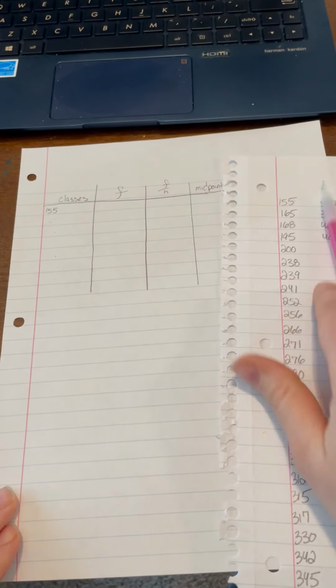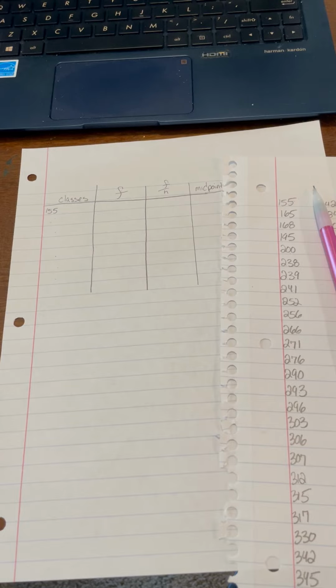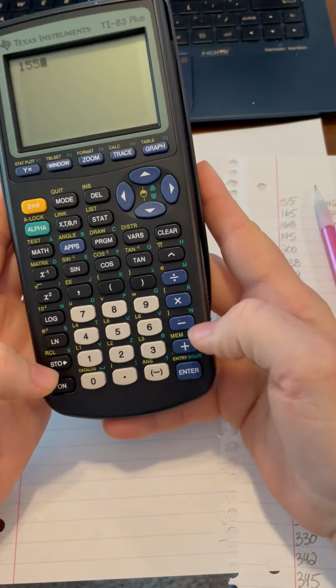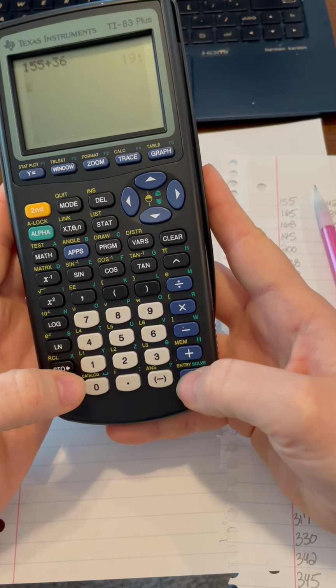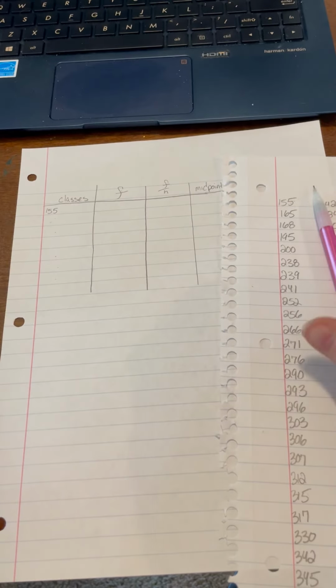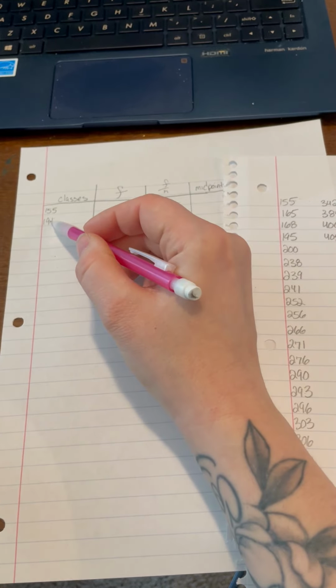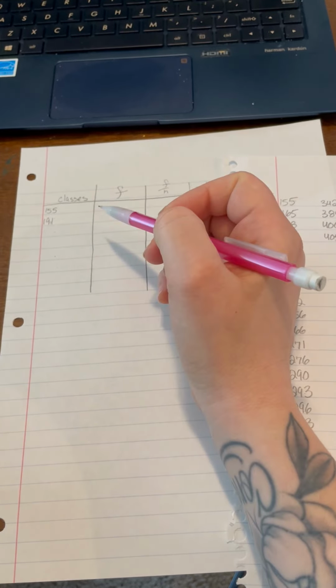So we're going to add 36 to 155. 155 plus 36 gets us 191. 191 is the next lowest point for our class.